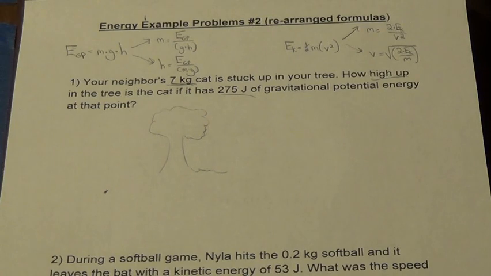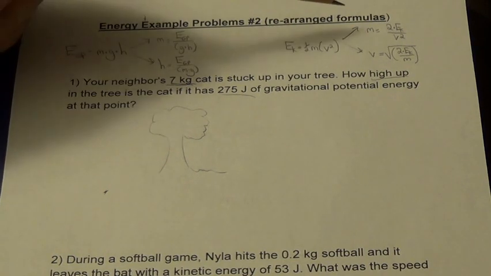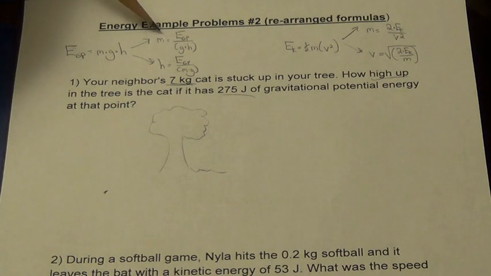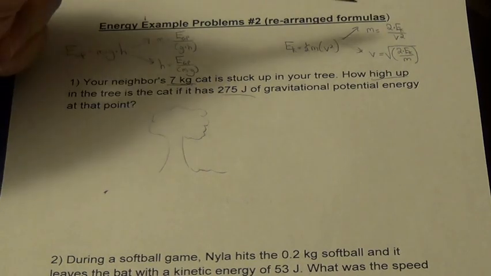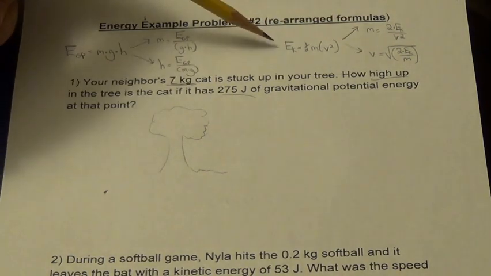So now it's time to take a look at some example problems using your rearranged formulas for gravitational and kinetic energy. So just as a reminder, we've got a little summary of the formulas up here. You've got your gravitational energy formula, your kinetic energy formula, and then you have them rearranged for some of the different things you might need to solve for: the mass and the height using gravitational energy, and the mass and the velocity if you know the kinetic energy.